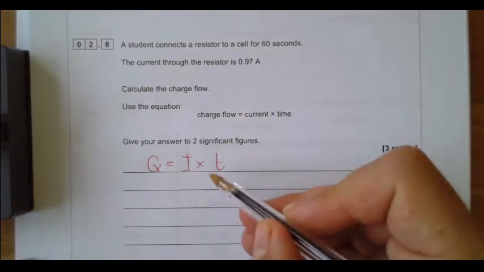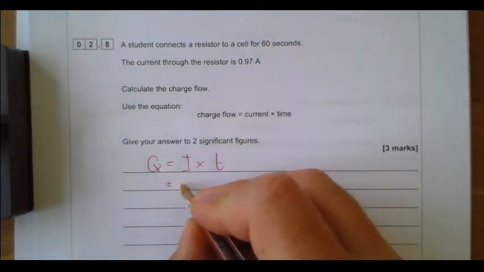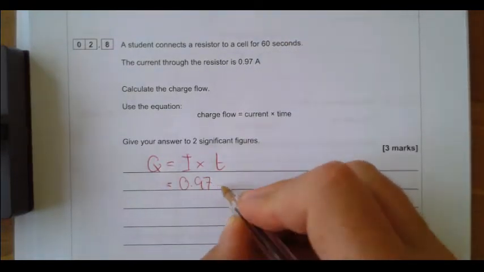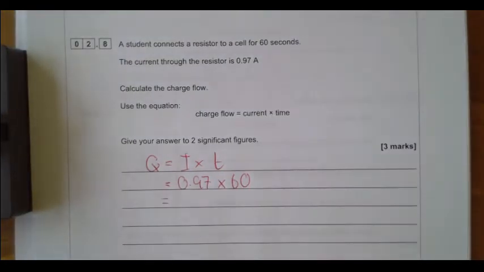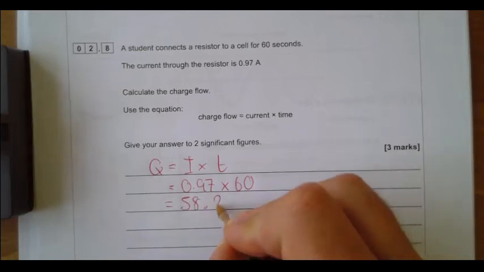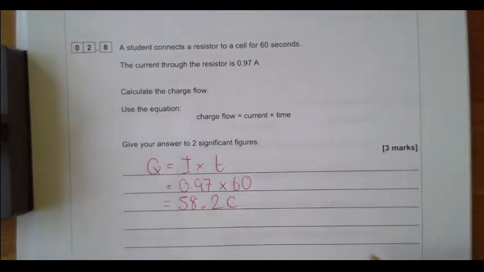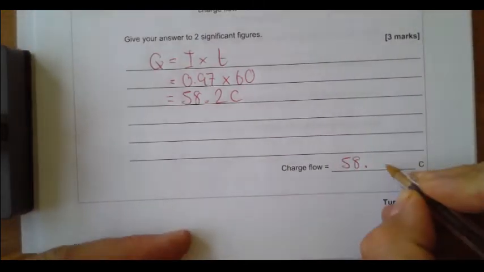We have 0.97 times 60. I'm going to pop that into the calculator. So 0.97 times 60 gives us 58.2 coulombs. And again, with calculation questions, don't forget to write the answer you want marking in the bottom corner so the examiner knows what they're looking for.